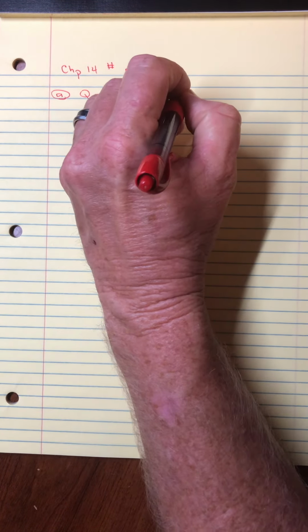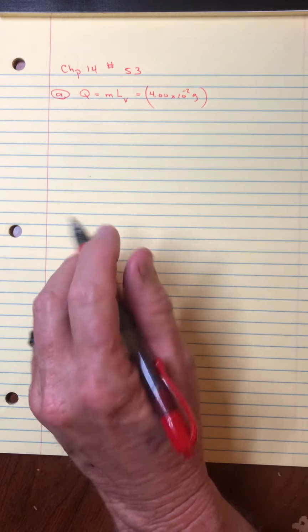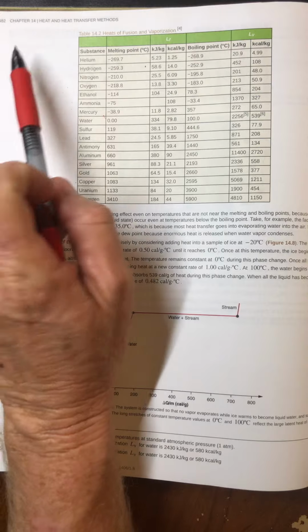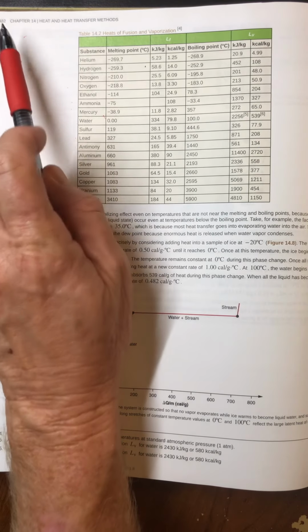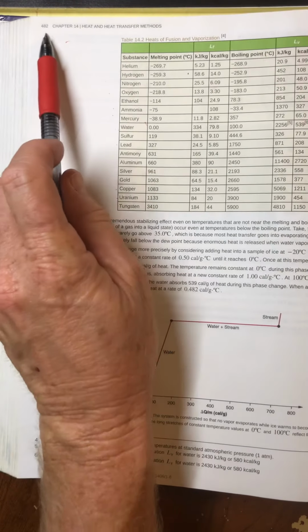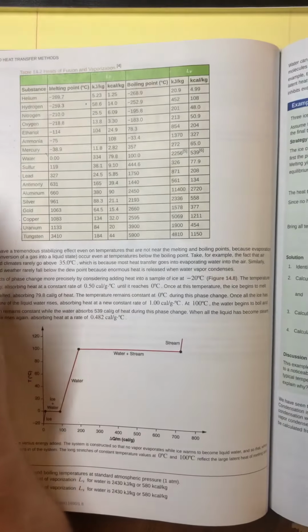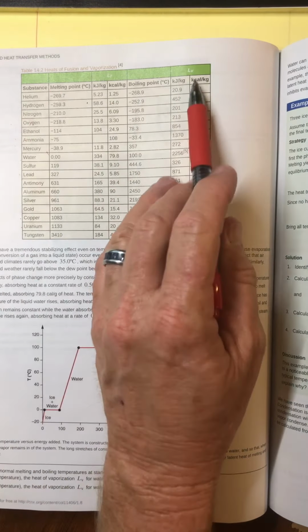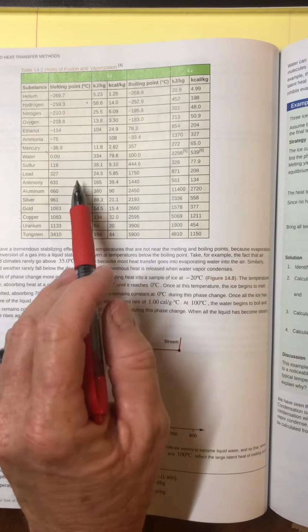But how much energy does it take to evaporate? This is where that first chart is going to come into play. Let me grab the book, and I opened it to chapter 14, page 482. They list all the values, and here it is, the latent heat of vaporization.